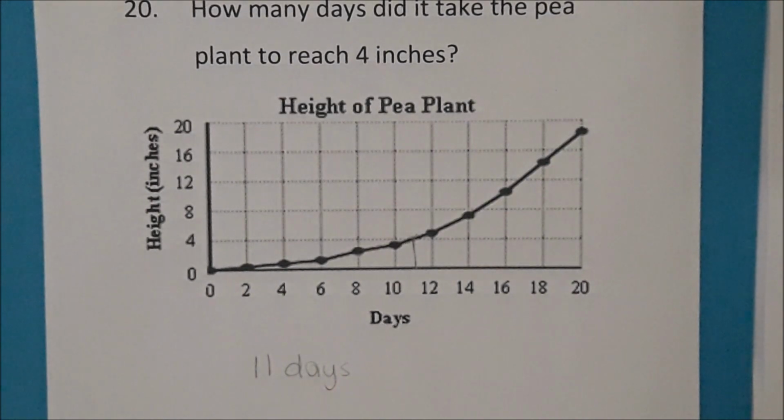Okay, so you draw it down on the horizontal. It's halfway between 10 and 12, that's 11 days.